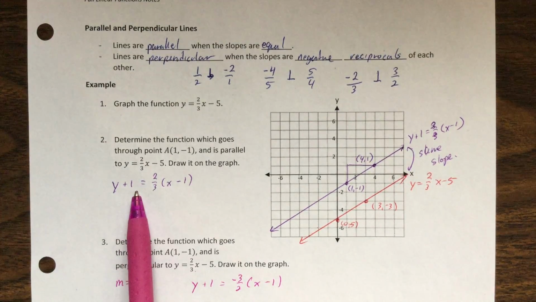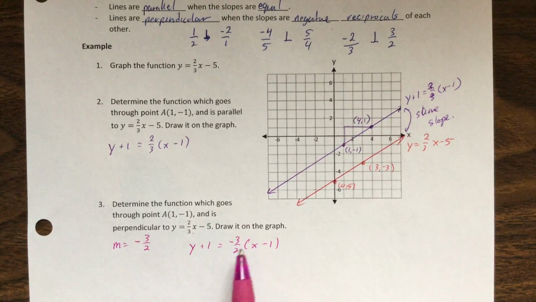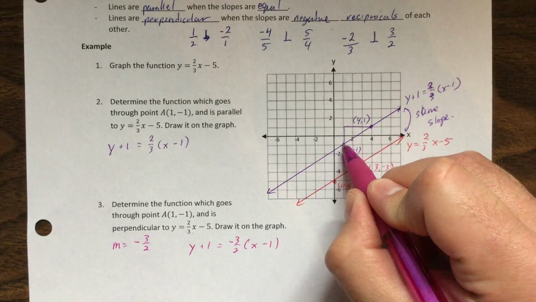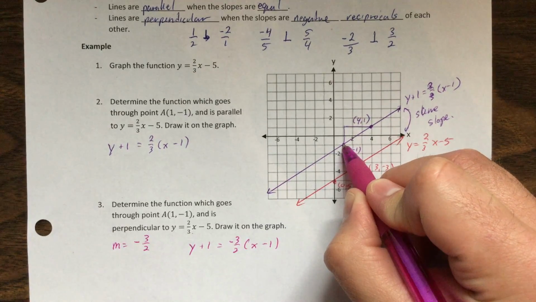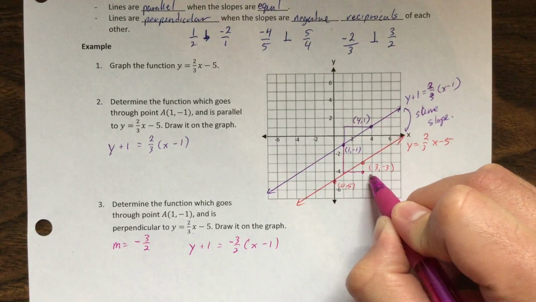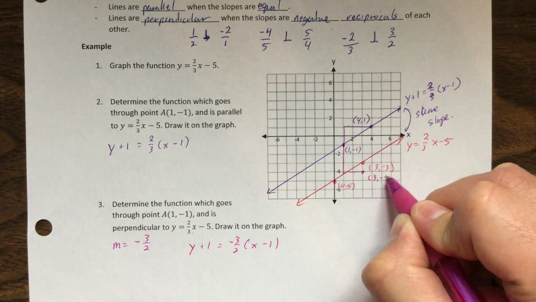Pretty much exactly the same as this one, except that now we have a different slope. So from 1, negative 1, we're going to go down 3 and over 2 to this point right there, which is at 3, negative 4.